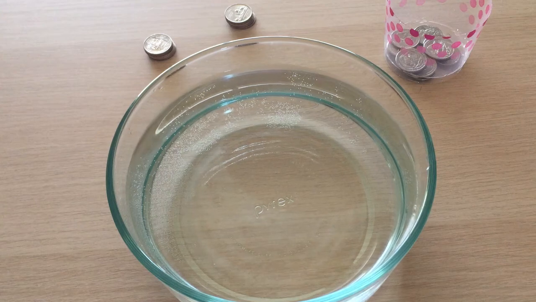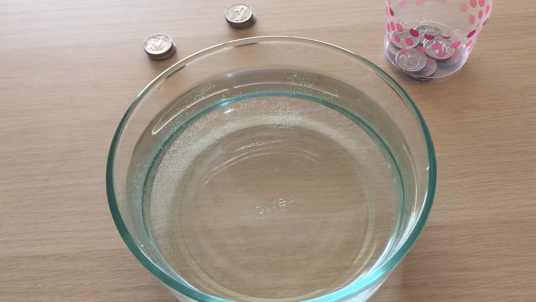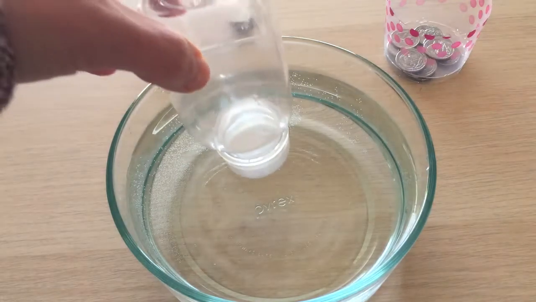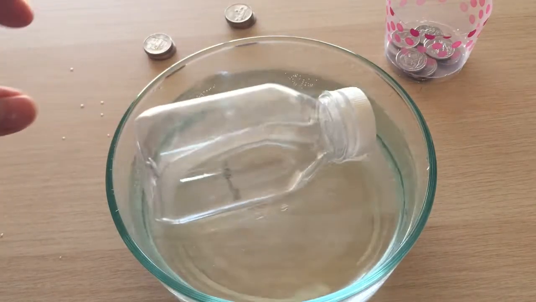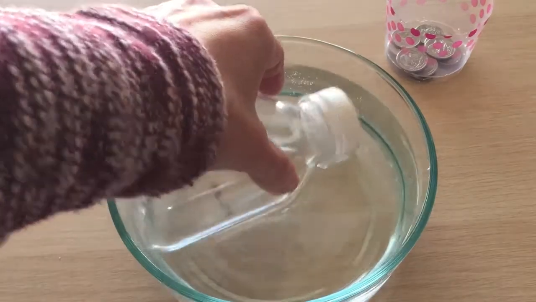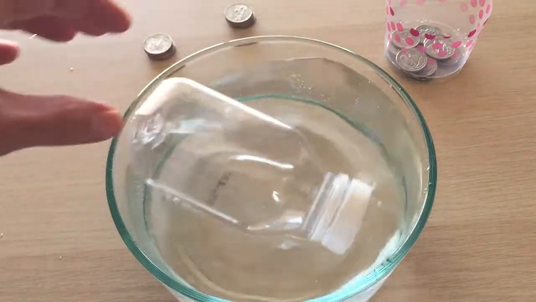Here is a simple demo that lets you see what the condition for stability is when buoyancy is involved. Like, why is it that when I put this bottle in, it turns on its side and doesn't want to float in the vertical direction?